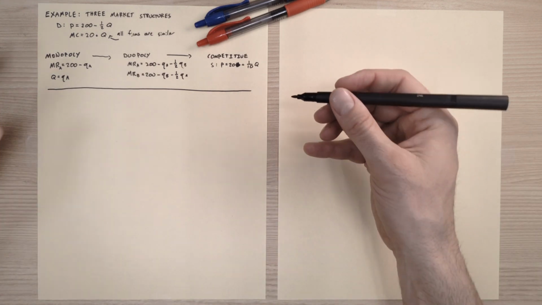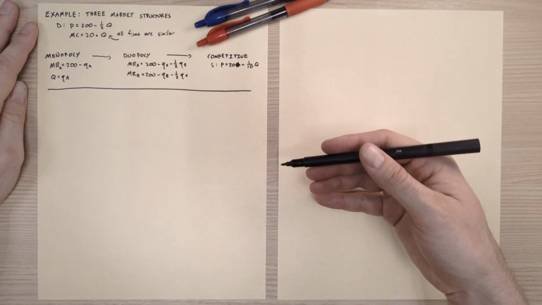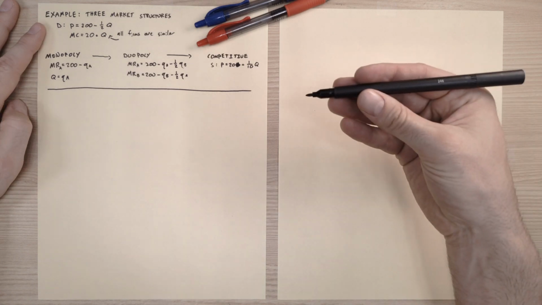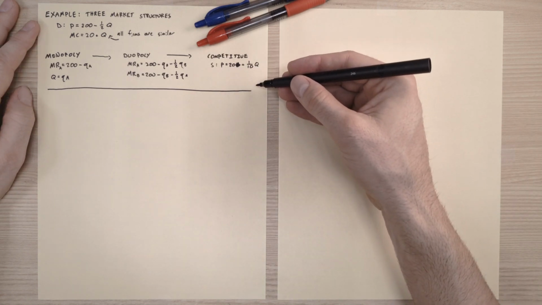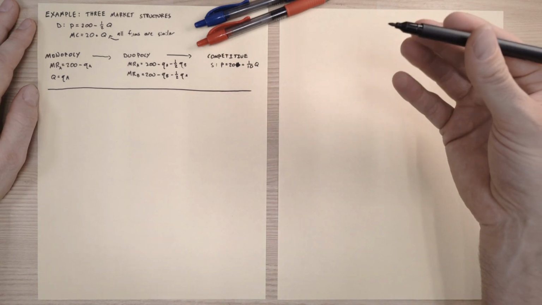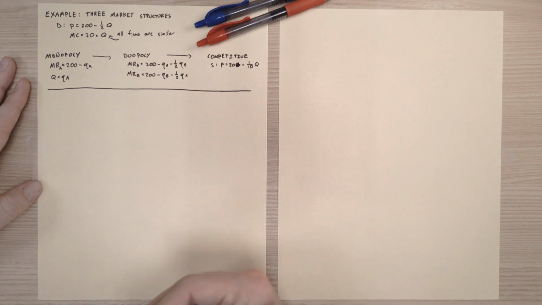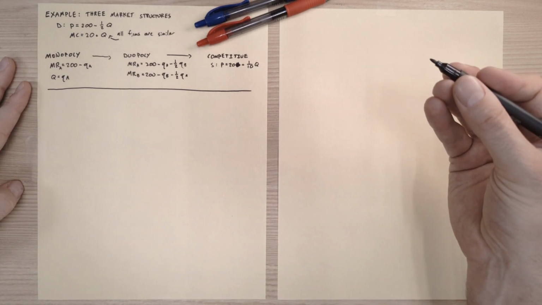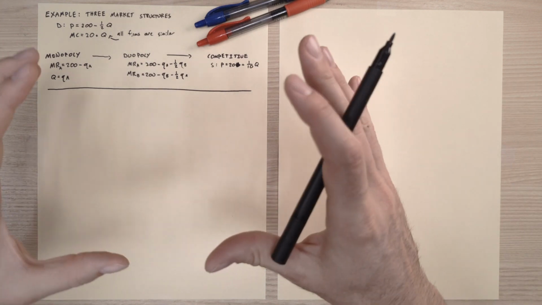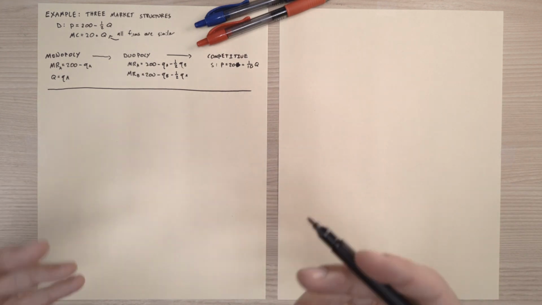But the idea here, doing this example this way, is that we can see how the solution concepts in each of these three markets is identical, or very similar at least. The core ideas are the same across all market structures. The way we solve them have slight differences, but the core idea is very similar.